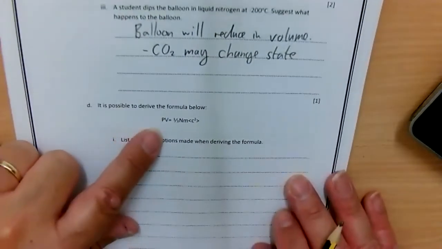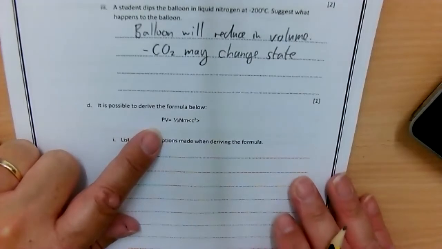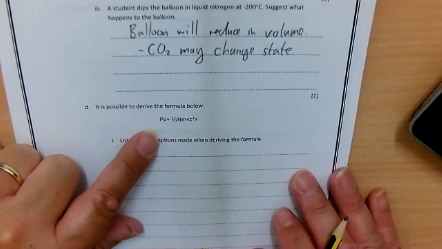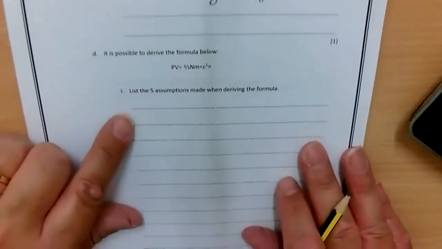So then it says, possible to derive this formula. You do have to know how to derive that formula. It is in the notes I've given you, and it's also on the Seneca Learn activity that I've given you. You do need to know the derivation of this formula, so yeah, it's another thing you do have to study. It then says list the 5 assumptions.